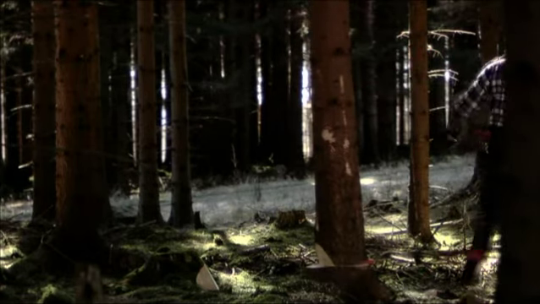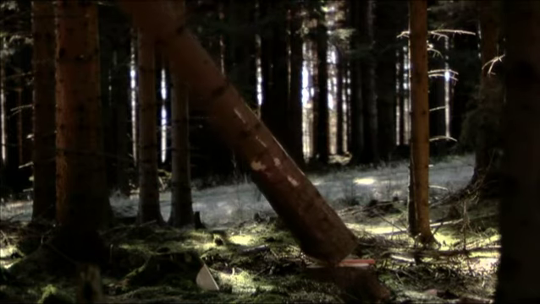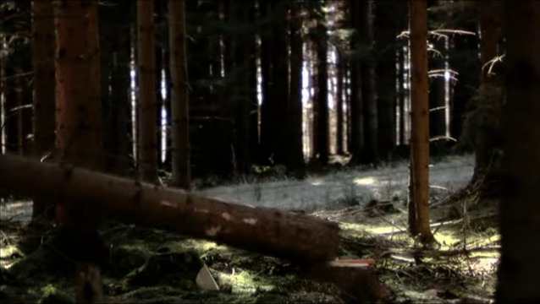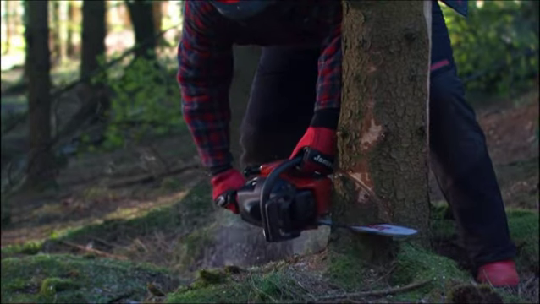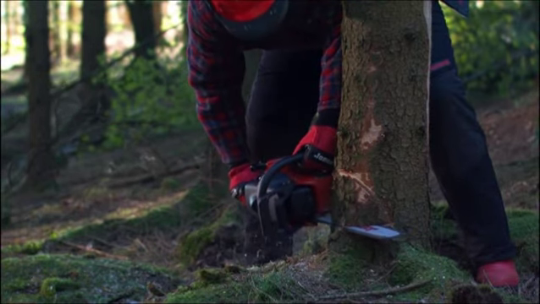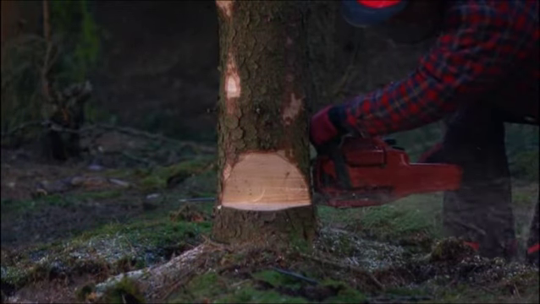When the tree starts to fall, move a couple of meters diagonally backwards to ensure that you are not struck by the butt end of the log flying up. If the diameter of the tree is less than the length of the guide bar, you can saw the felling cut straight from behind, which is simpler and safer.